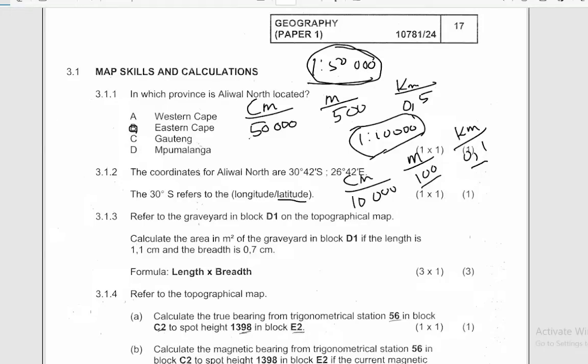So if we go to our question here, our breadth we are given, length is 1.1 centimeters. We multiply by the meter distance. This is from a topographic map. We multiply this by 500 to get our breadth in meters. 1.1 times 500 gives us 550 meters. This is our breadth. Our length, we go to our breadth is 0.7. We are given it already in centimeters. We multiply this by 500, and 0.7 times 500 gives us 350 meters.